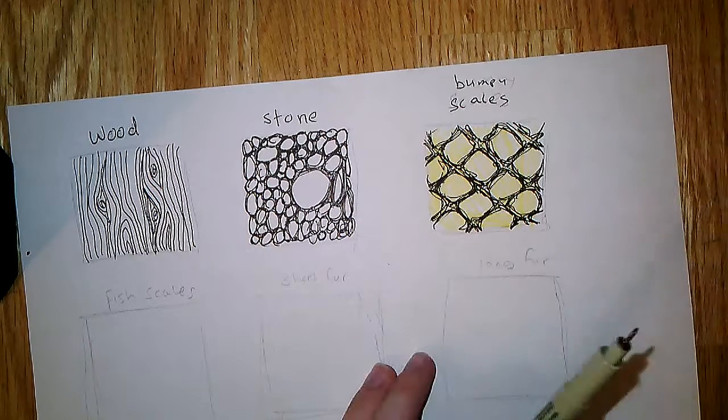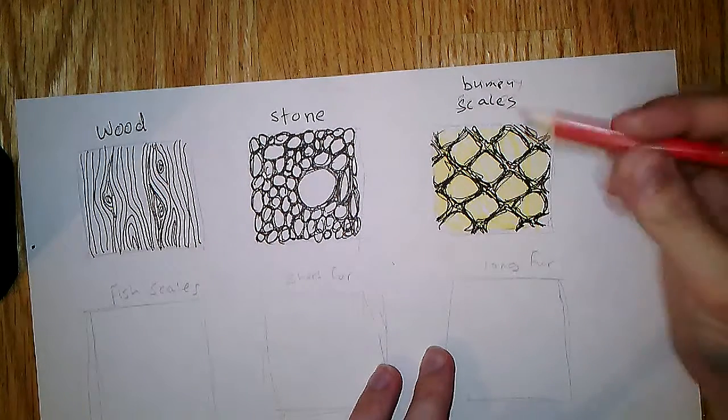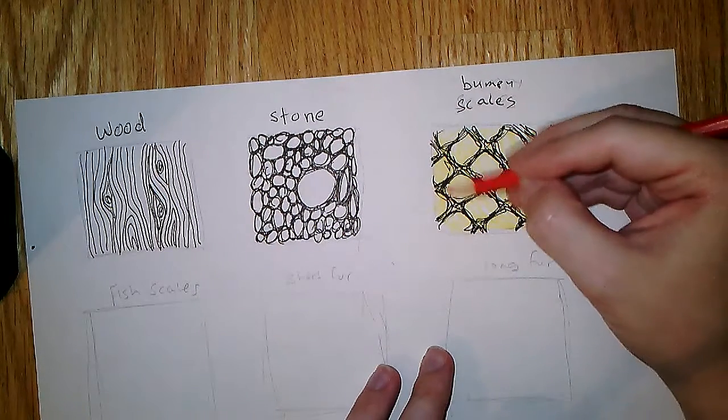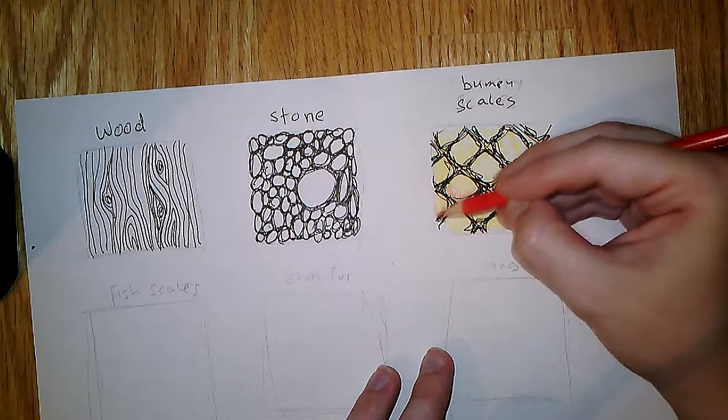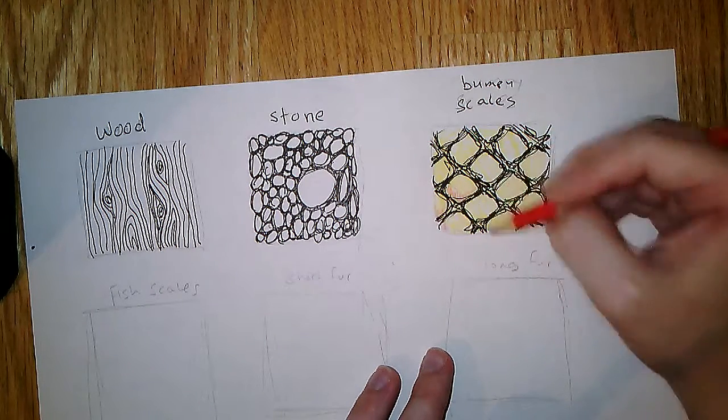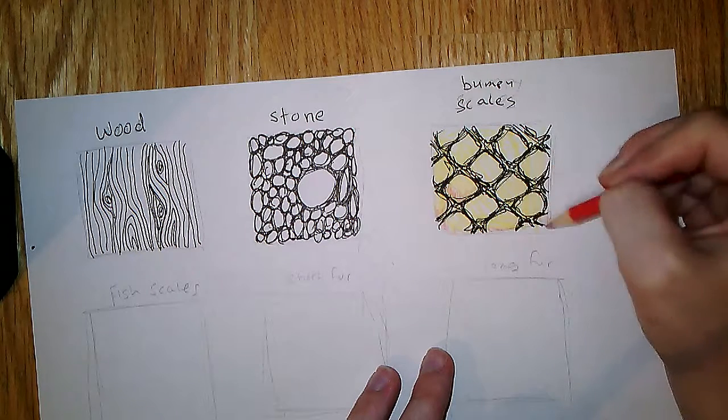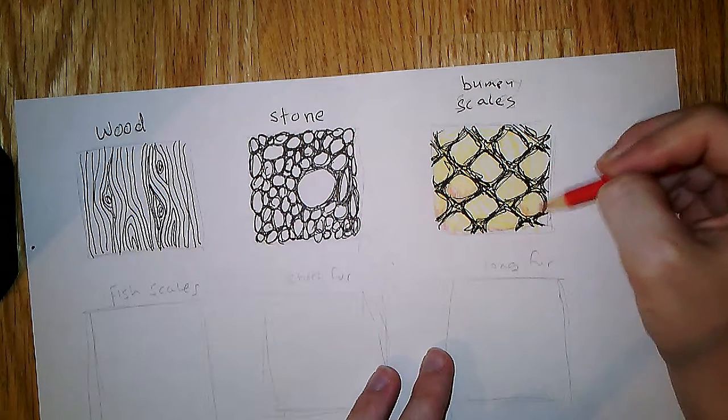Then what I did is on the bottom half, I just lightly shaded some shadows. That's what's going to make everything look a bit more like it's popping off.